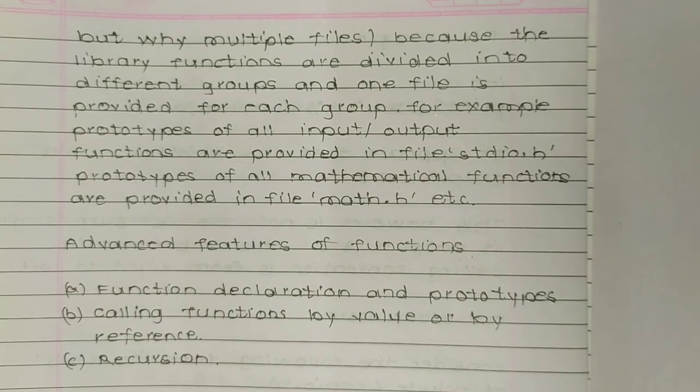For example, prototypes of all input output functions are provided in the file stdio.h. Prototypes of all mathematical functions are provided in math.h, etc. So the power function, that means 2 raised to 3, 4 raised to 4, is provided in the math.h library.